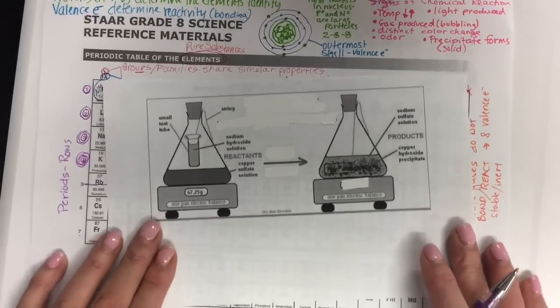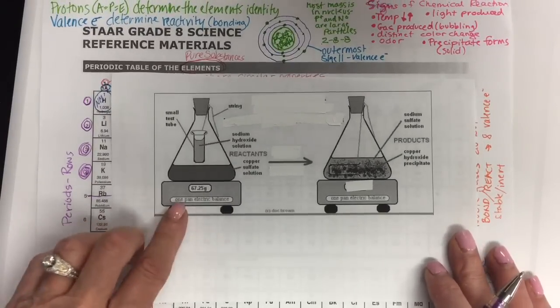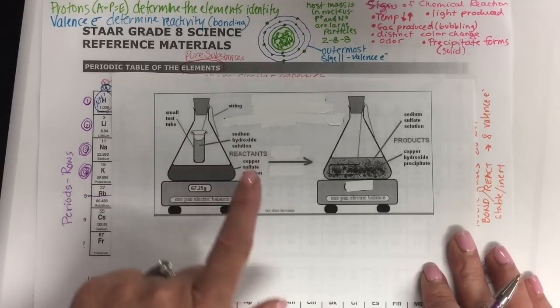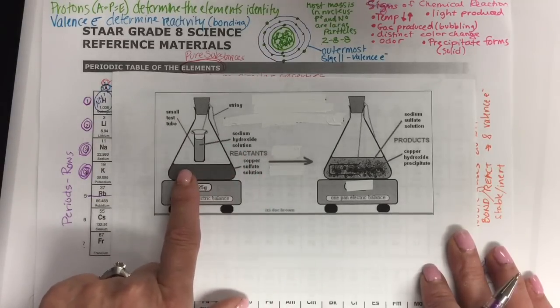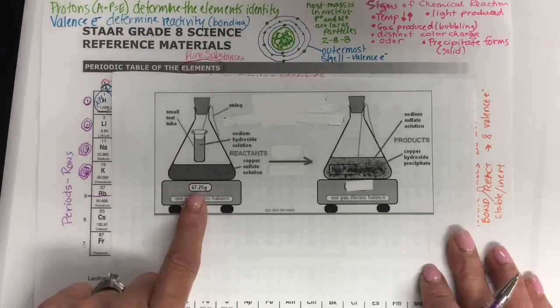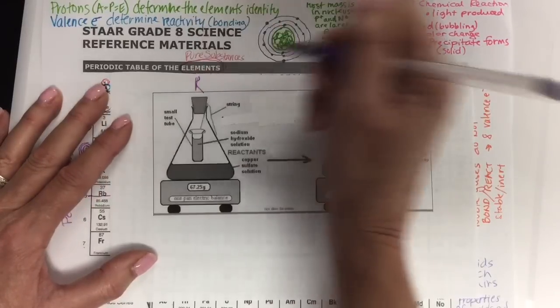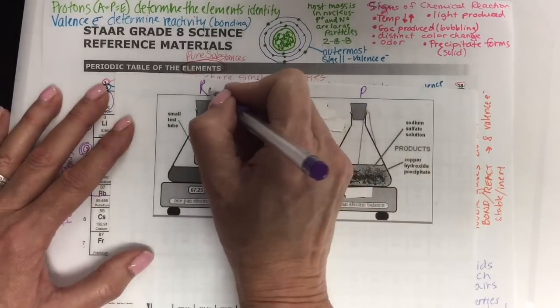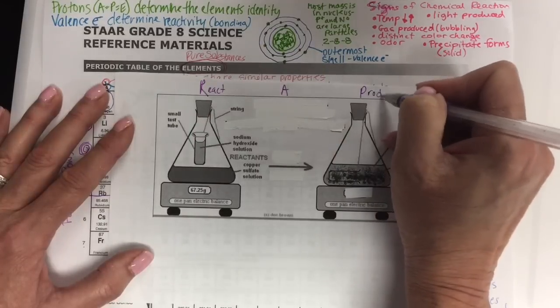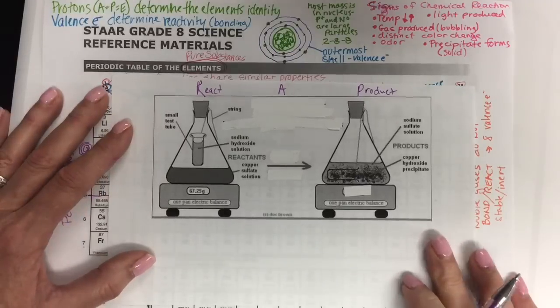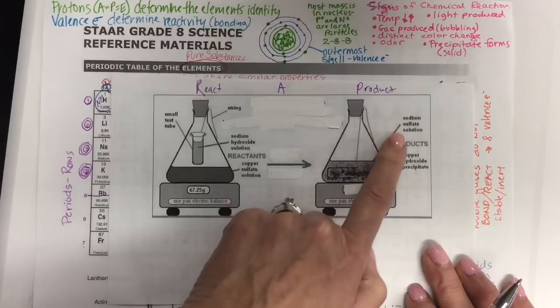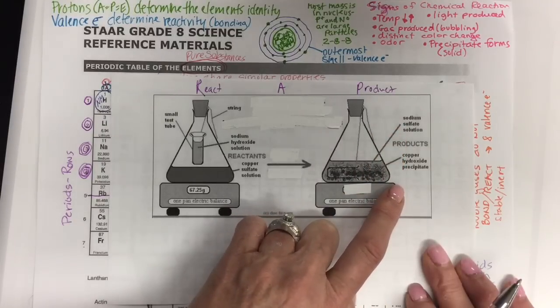Here's another example. We have, once again, a small test tube with some chemicals in it, and some chemicals in the bottom of the flask. They mass it out, and the mass is 67.25 grams. These are our reactants, arrow, products. And if we look here, are there any indications a chemical reaction took place?